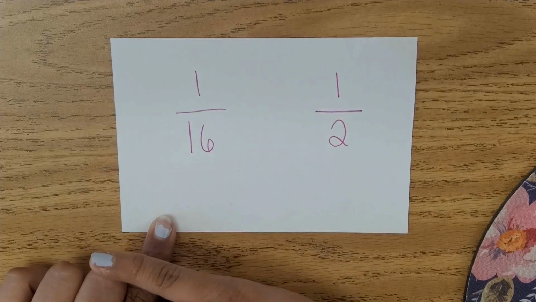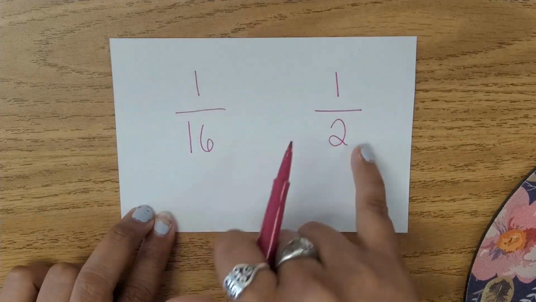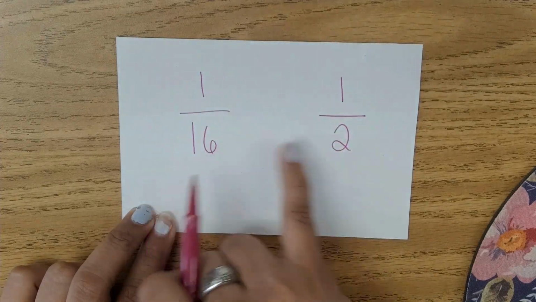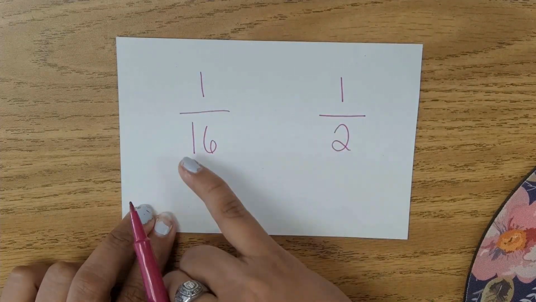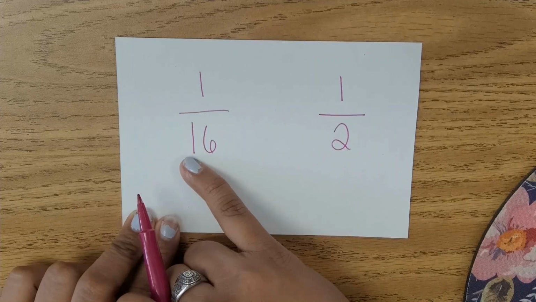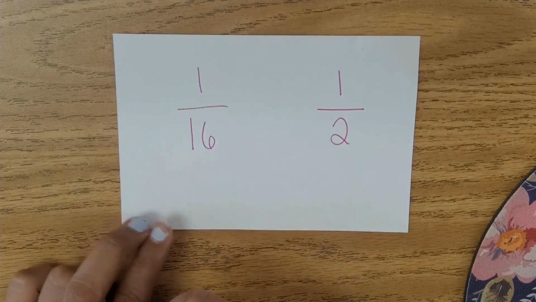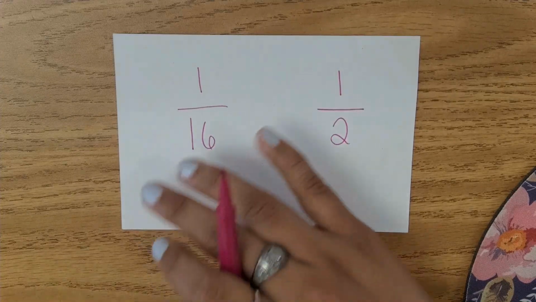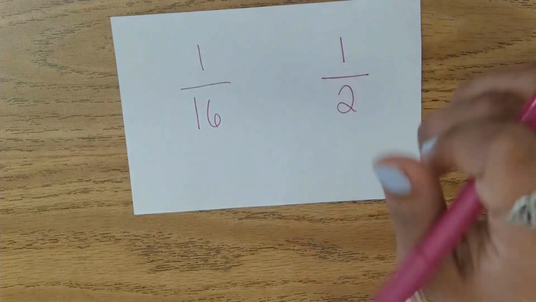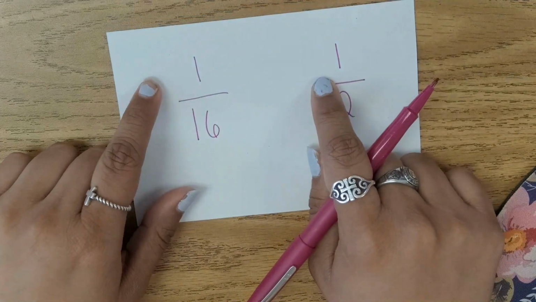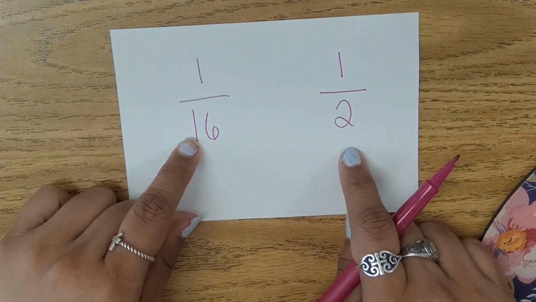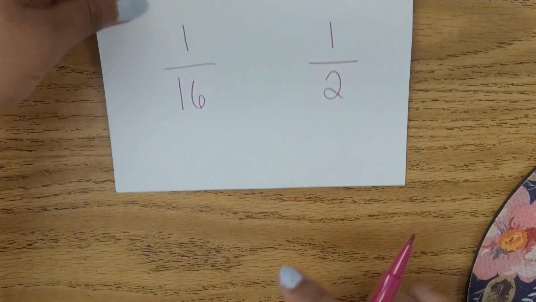And I know last time when our denominator was the same, we looked at our numerator. Now our numerator is the same. Do we look at our denominator? Well, just because 16 is a larger number does not mean that 1 out of 16 is greater. So let's go ahead and look at 2a. And remember, our numerator is a part selected from the whole. Denominator is the number of equal parts the whole is divided into.